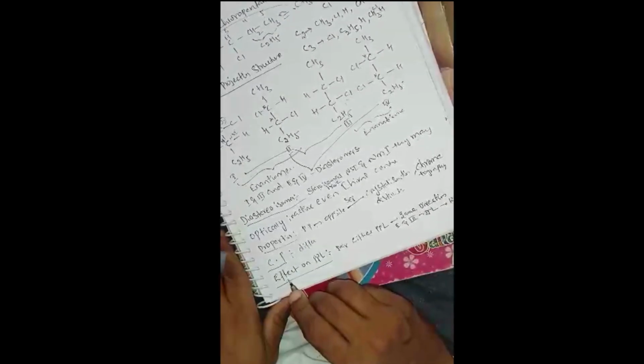That means, in the above example, 1 and 3 may rotate it towards the right side or the left side, or this pair of isomers rotates the plane polarized light in opposite directions, as with enantiomers. With this we completed diastereomers.